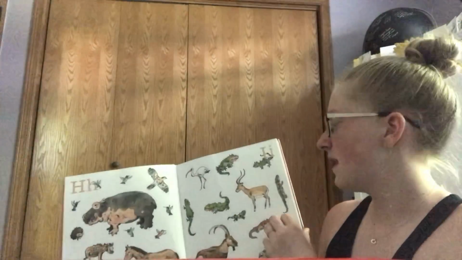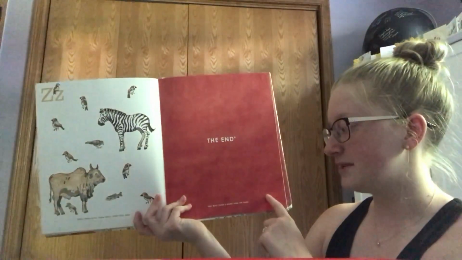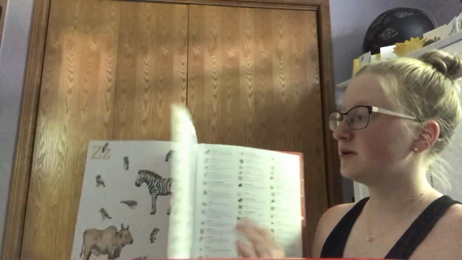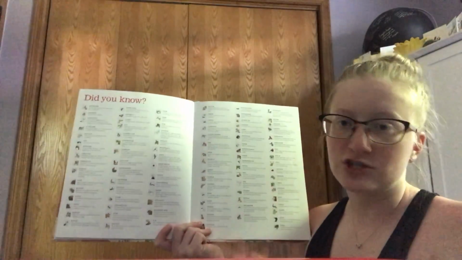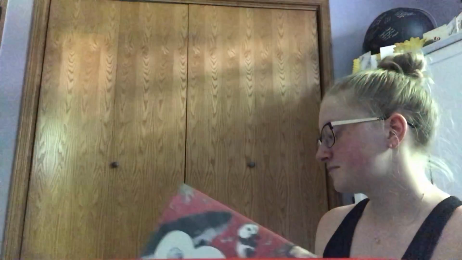So that's really cool. And then towards the end it says the end, but then on the bottom it says, but wait, there's more, turn the page. And what's really cool is that the last few pages are just did you know? So just random facts about every single animal that was featured in the book, and it's in alphabetical order, and it has pictures of each animal so the students have reference for that as well. So that's really, really cool.